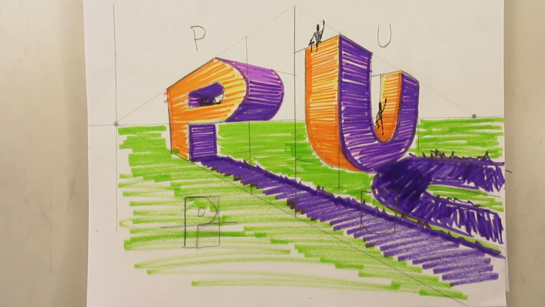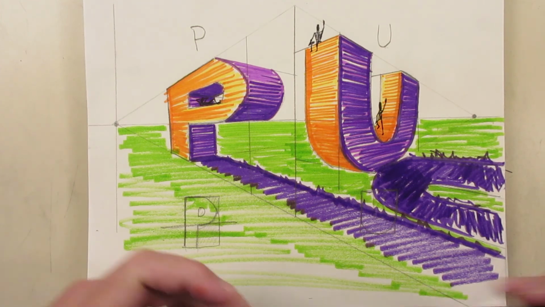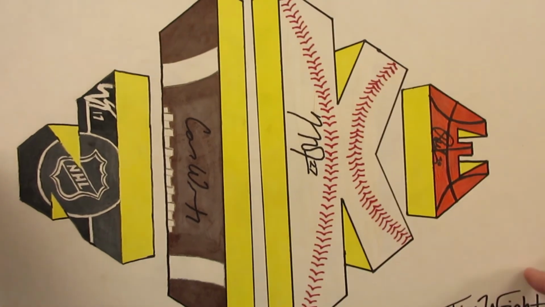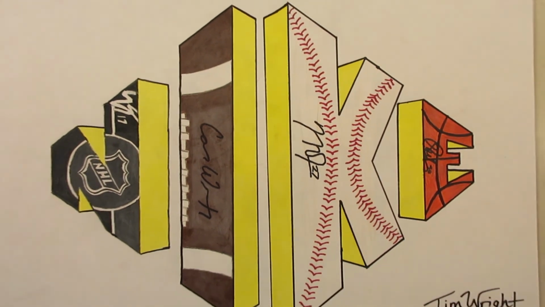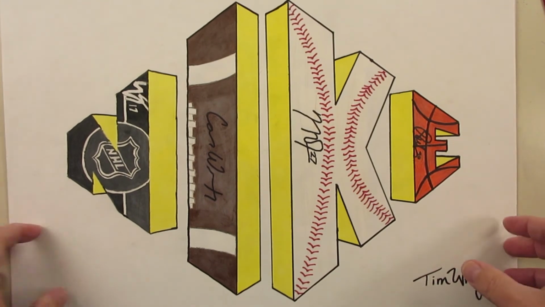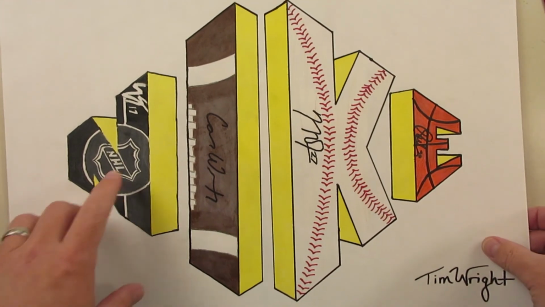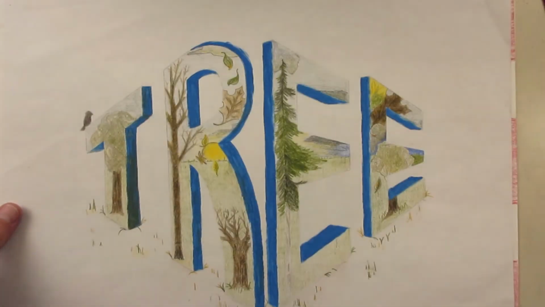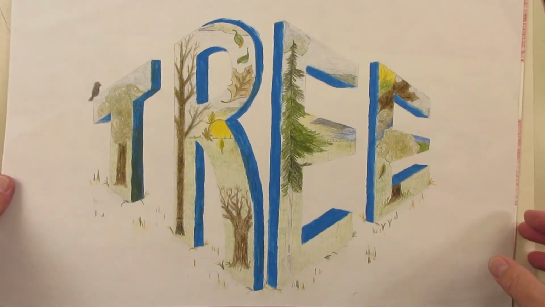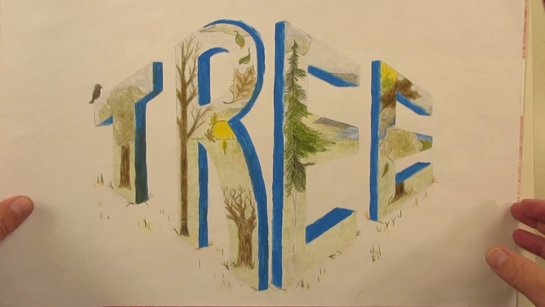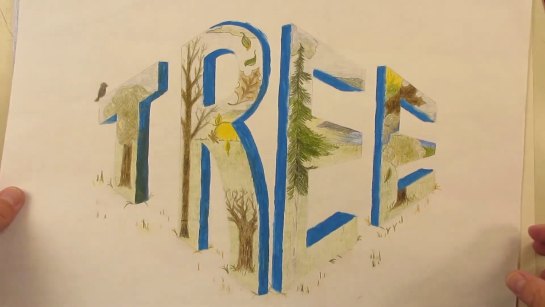So hopefully this is a good introduction of how to work with letters in a 2-point perspective. And I want to show you guys one last idea before I run off. Okay, before I'm totally gone here, I just want to show you some work from students in the past. This piece by Tim Wright includes a lot of different sports inside of the word Nike. This piece by Eric Smith shows trees inside of the word tree, right?